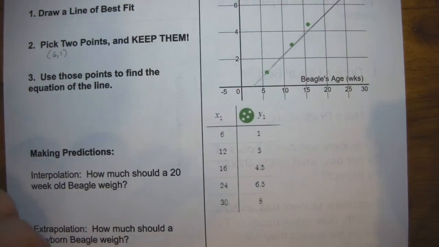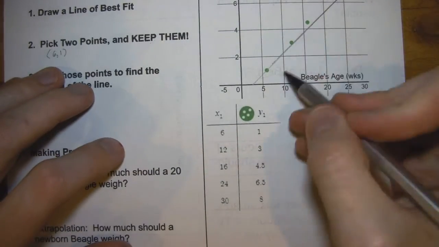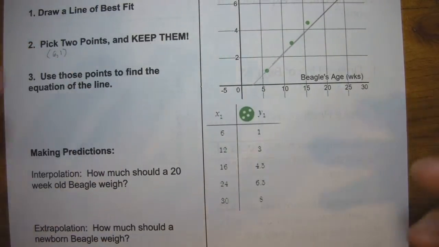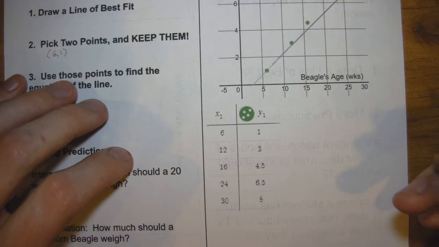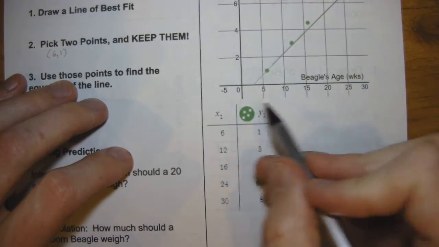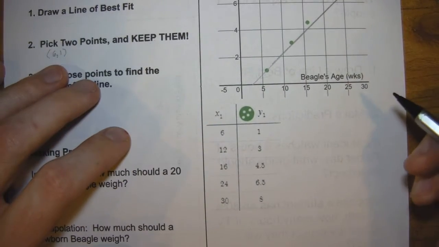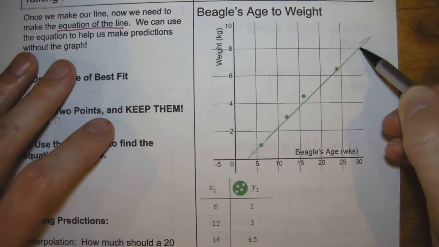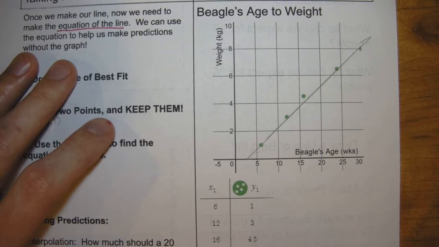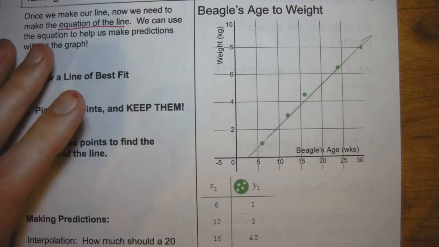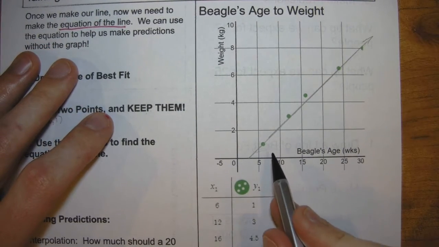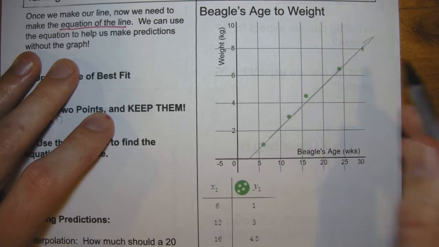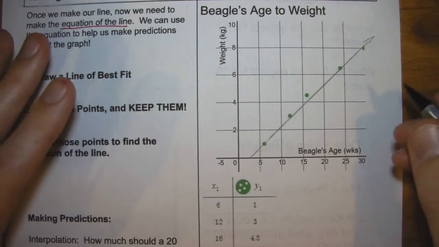All right. Some other places that you can look for points: if your line happens to cross the y-axis at a nice neat point, that's a good one to pick. If your line happens to cross maybe the x-axis at a nice neat point, that's a good spot to pick. Notice our line doesn't do either of those, so we can't pick that. It gets awful close to this very last data point, so we might try to play with that a little bit. Let's see. It doesn't fall on any nice, neat intersections. If it did, we would definitely select that.